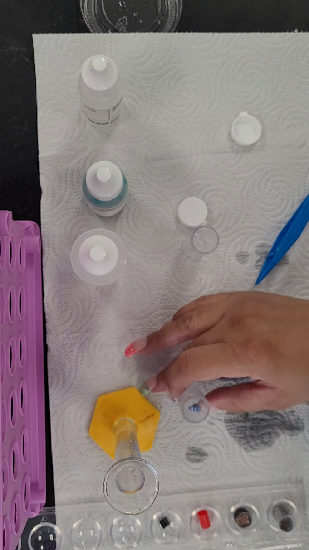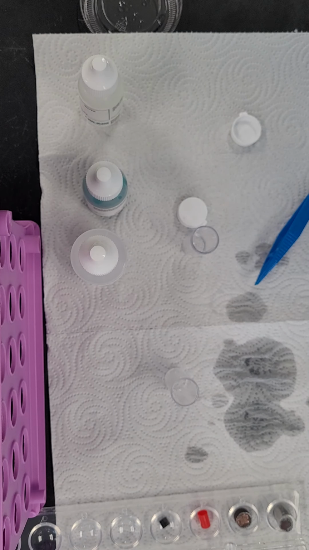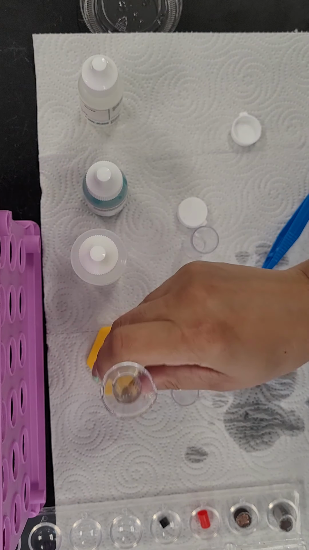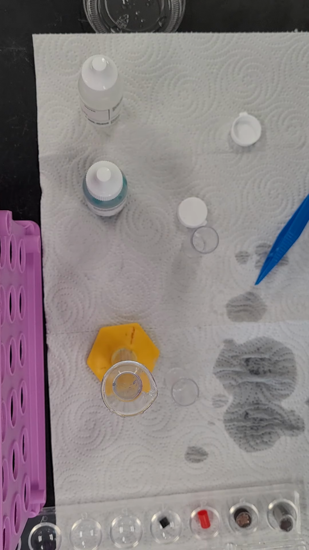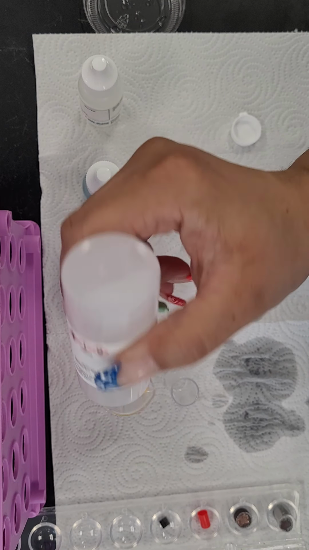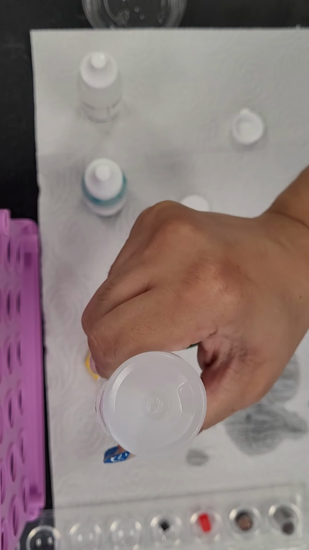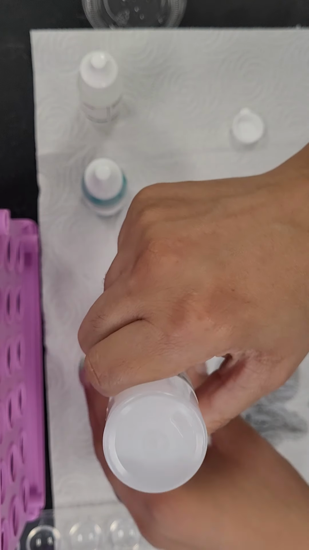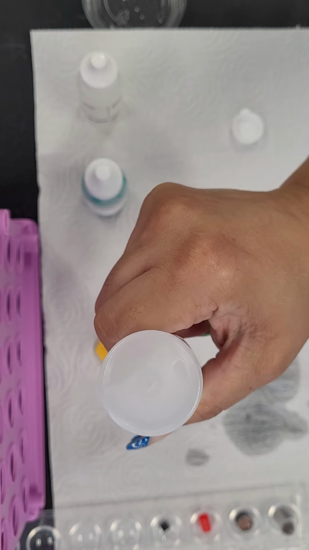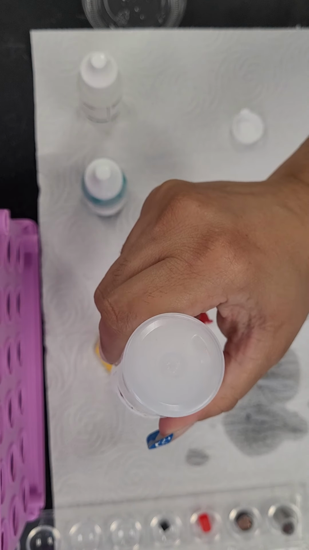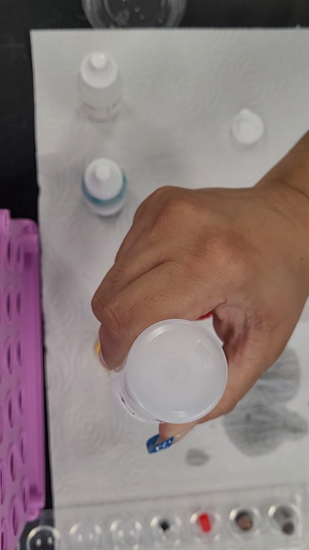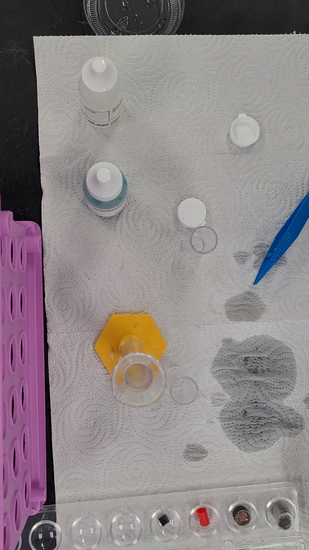Okay, so the next test that we're going to conduct is ethanol. And we're also going to add 5 milliliters of ethanol. And there we have it.